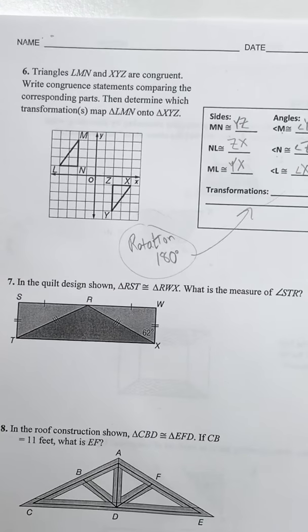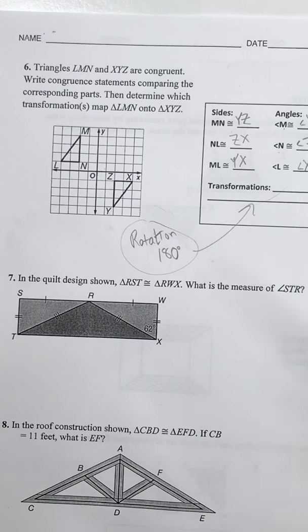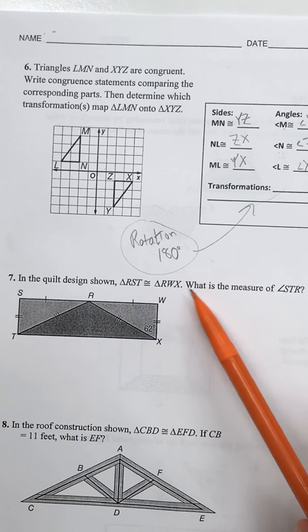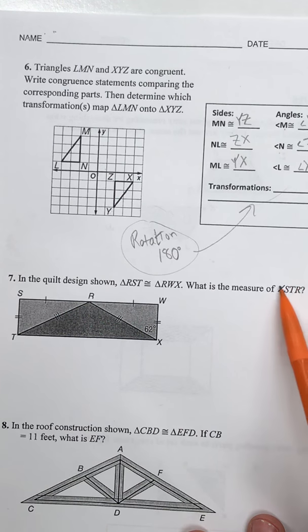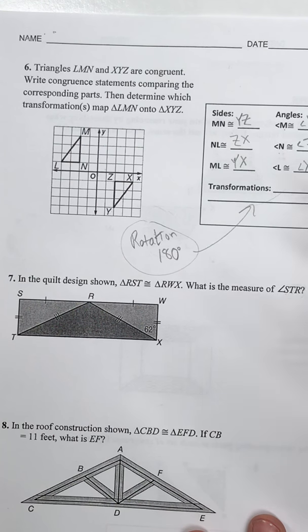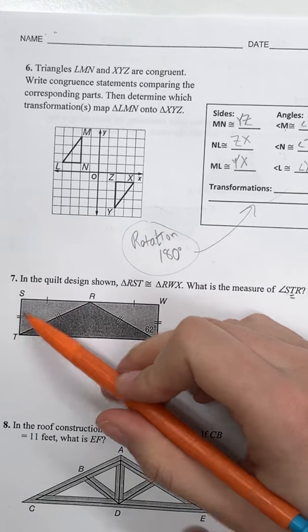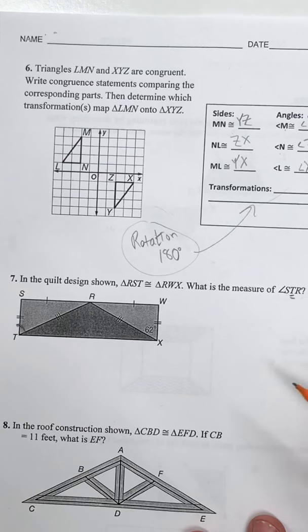And now, if we just quickly look at number 7, it does say in the quilt shown, triangle RST is congruent to triangle RWX. What is the measure of angle STR? Now, when you're given notation that's similar to this, the middle letter is the angle that we're talking about. So angle STR, if I look over in my picture right here, is talking about angle T right there.